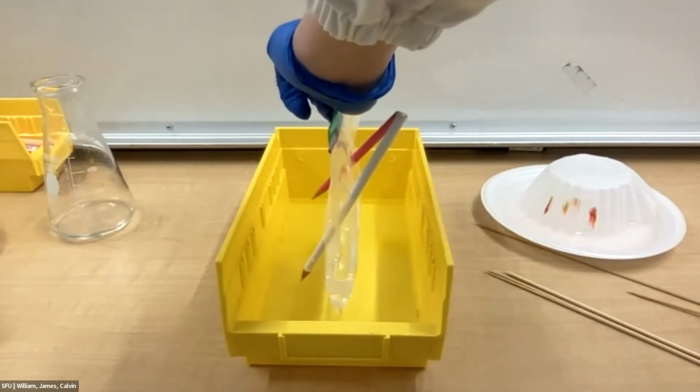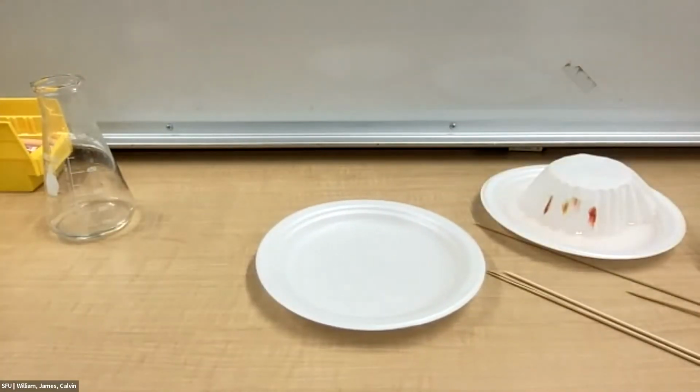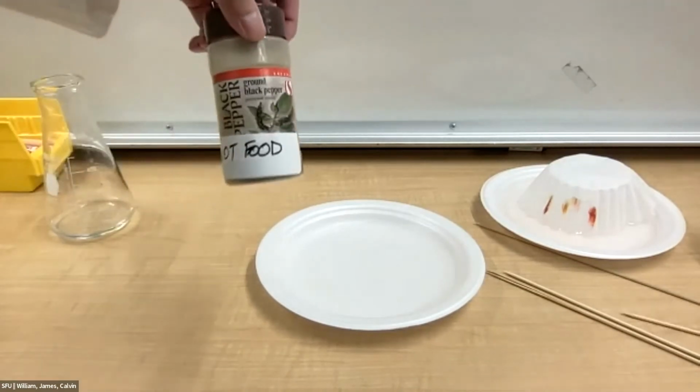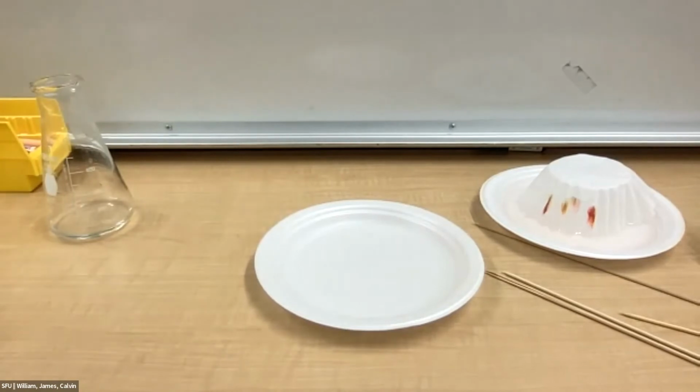Yes. So along the lines of surface tension, right here we just have our plate of water, and this time I'm going to have black pepper here. Okay, so black pepper, and we're just going to sprinkle it all over the plate.